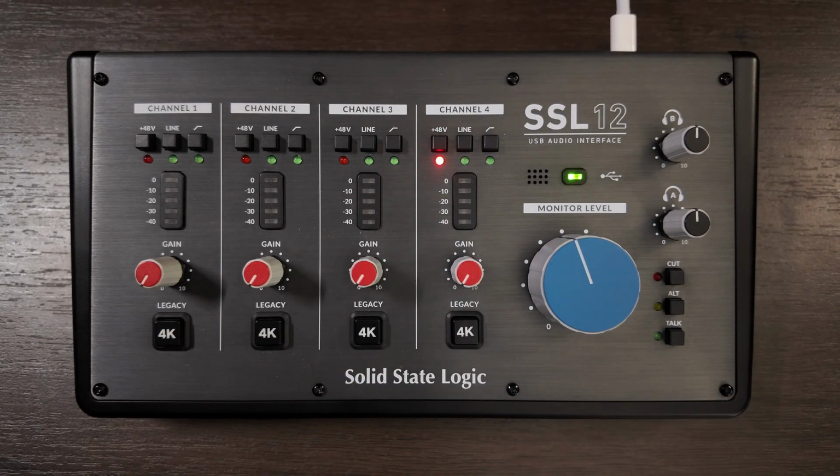48 volts phantom power. If the interface you're looking at does not have 48 volts, I would just recommend not getting it. I know that's a little harsh, but like 50% of the microphones on the market need 48 volt phantom power, and so I think you're really shooting yourself in the foot if you don't have something that can supply that.